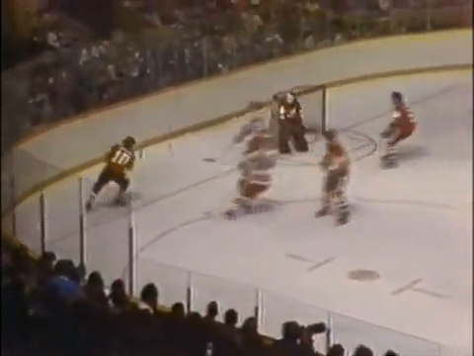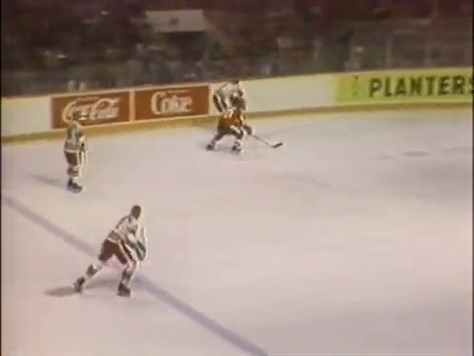Lafleur's there to pick it up. Off the boards to Steve Shutt. 2 minutes and 29 seconds remain in the hockey game. Canada 3 and the Soviets 1. Soviets inside their own zone.